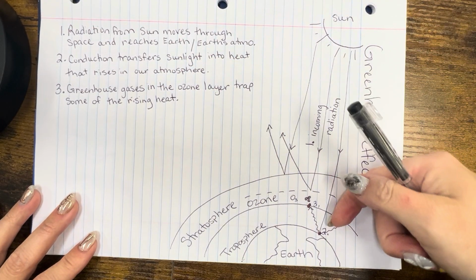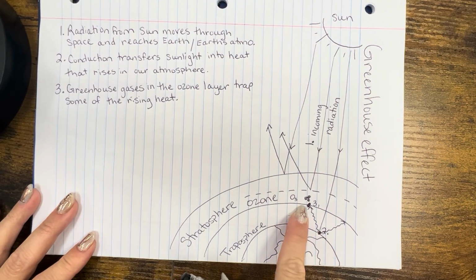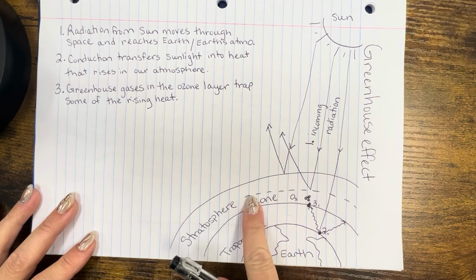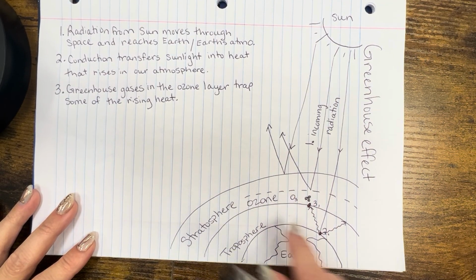So we have sunlight changing to heat, heat rises. That ozone layer, those greenhouse gases, trap some of that heat.